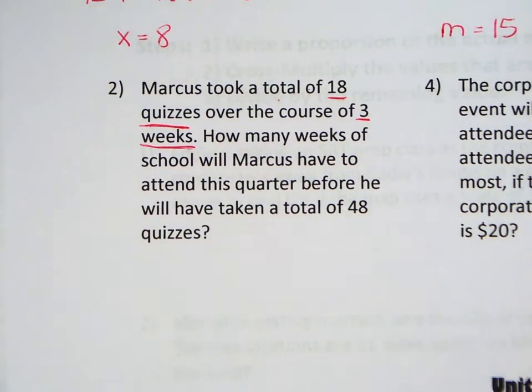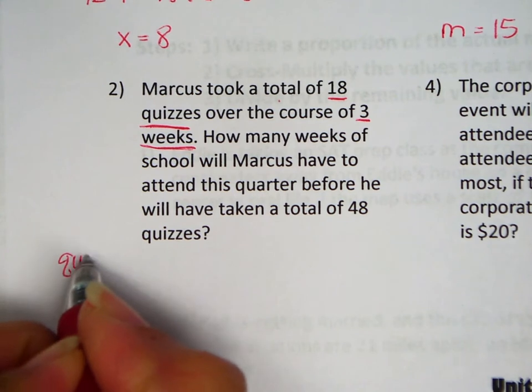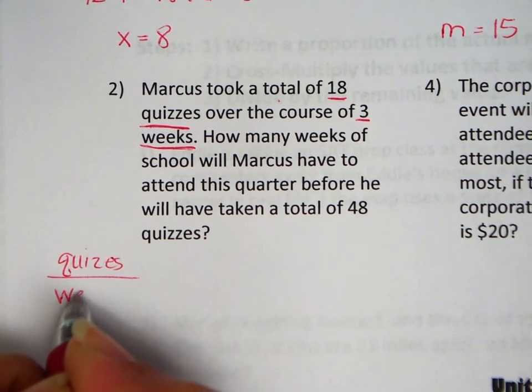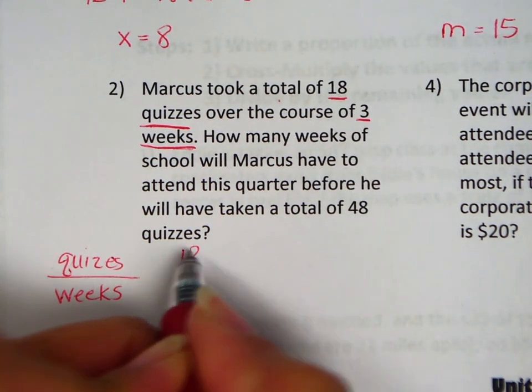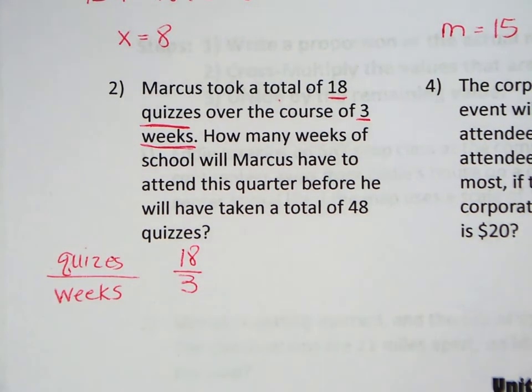So we look at those labels and we know our comparison is going to be quizzes to weeks. So every ratio we set up must be set up with the quizzes in the numerator and the weeks in the denominator. So looking at our first sentence, we have 18 quizzes for 3 weeks.